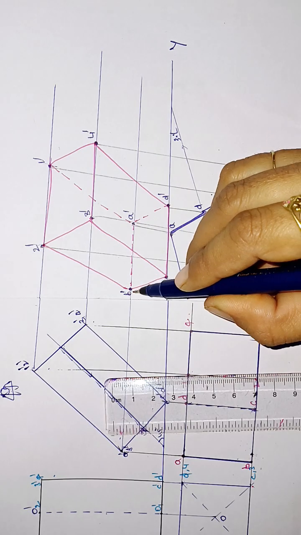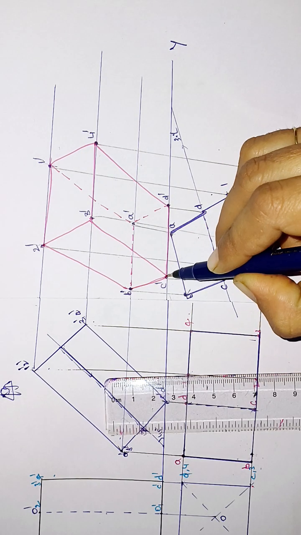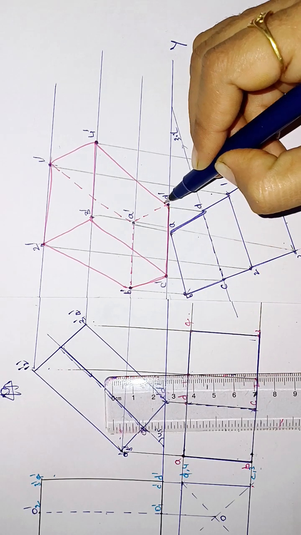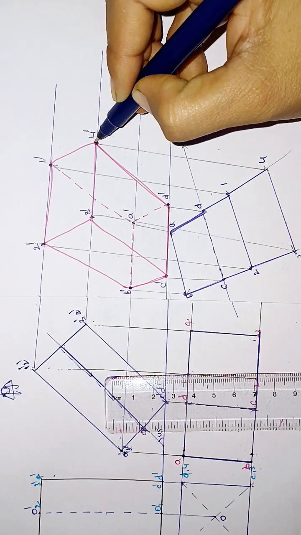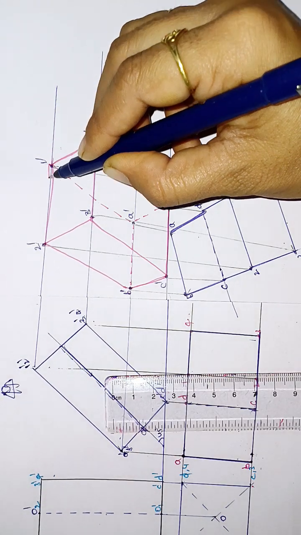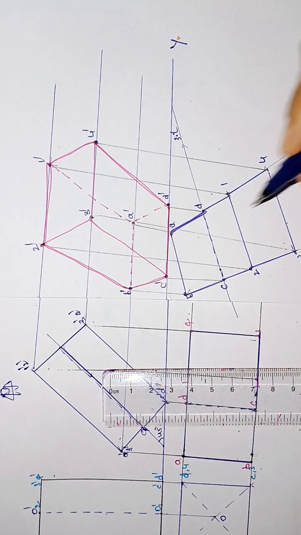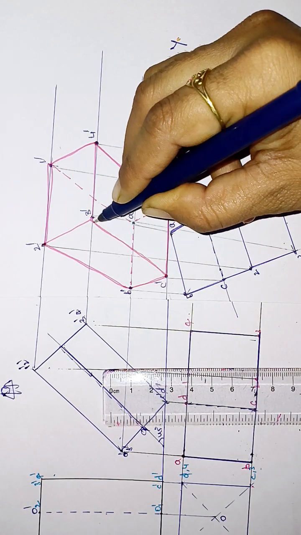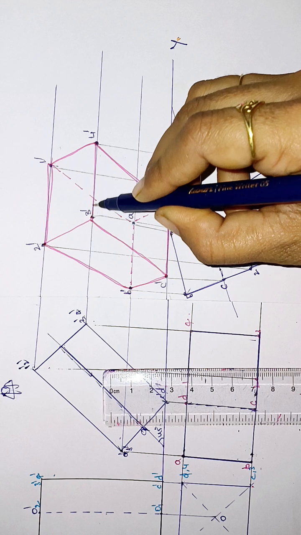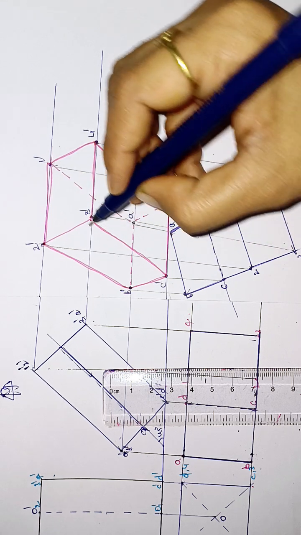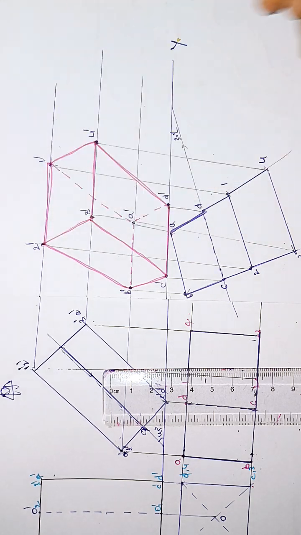First join B prime, C prime, D prime and 4 prime, 1 prime, 2 prime and B prime, and C prime to 3 prime, 3 prime to 4 prime, 3 prime to 2 prime.